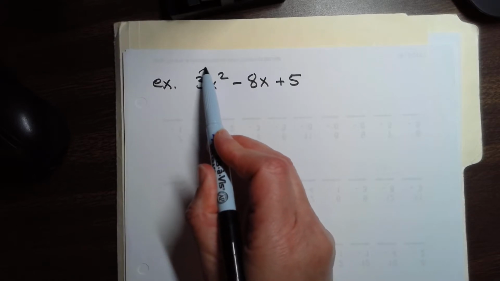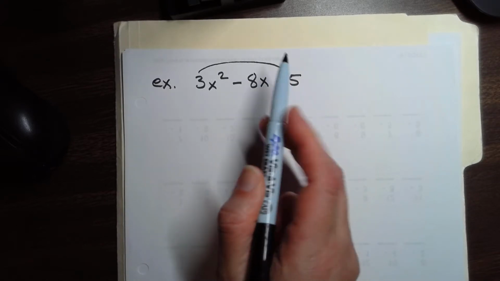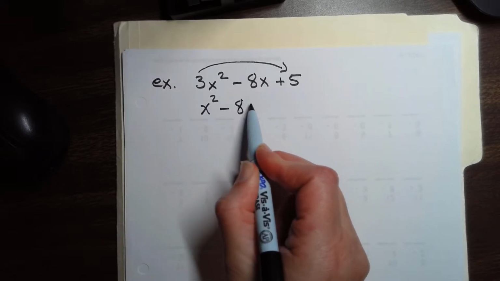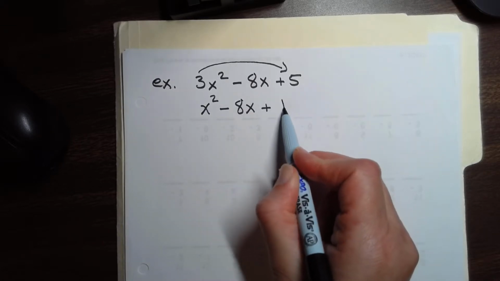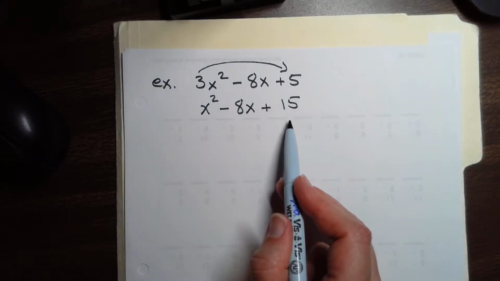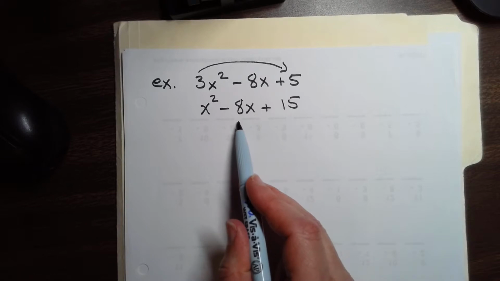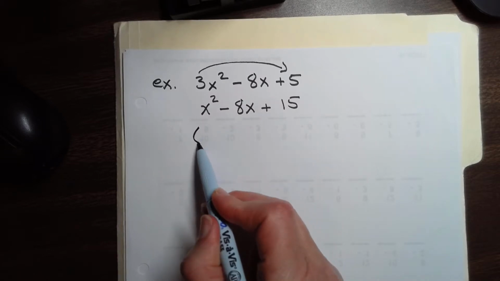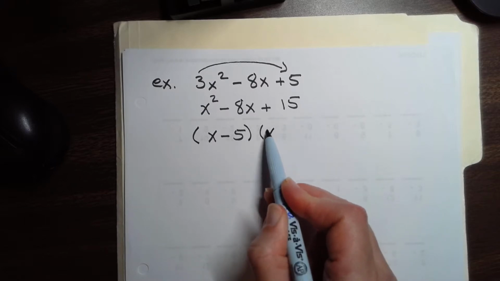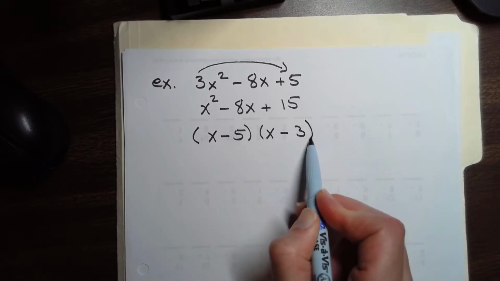So I take my leading coefficient and multiply it by the last term. So that gives me x squared minus 5x plus 15. So two numbers when I multiply, I get 15. Same two numbers when I add, I get minus 8. So that would give me x minus 5 times x minus 3.